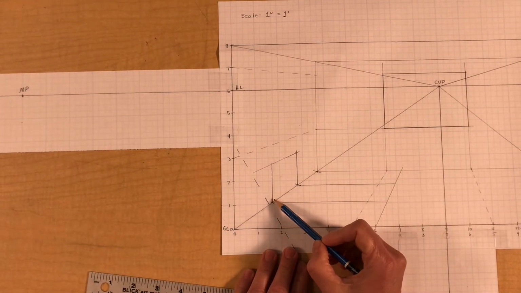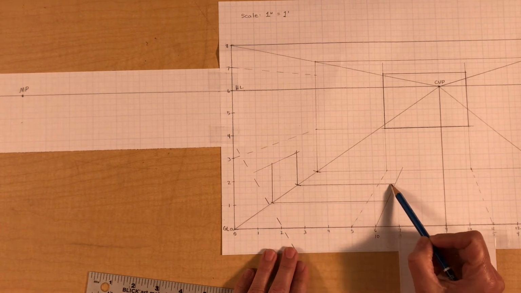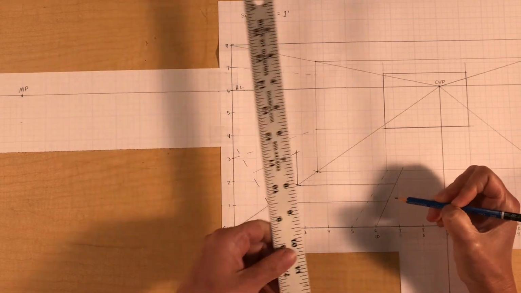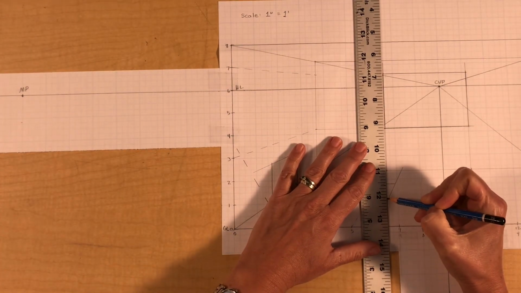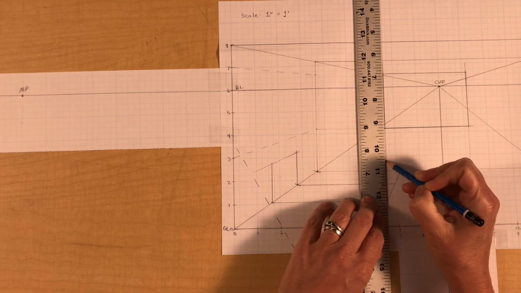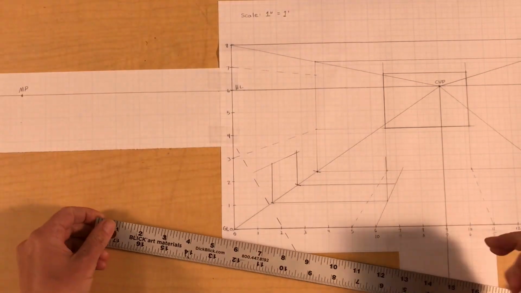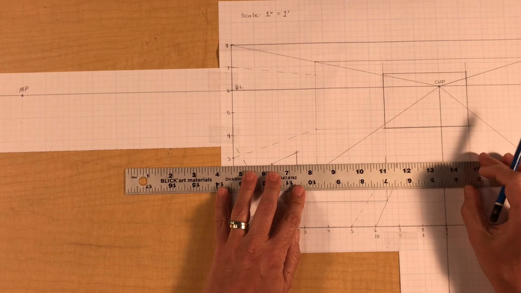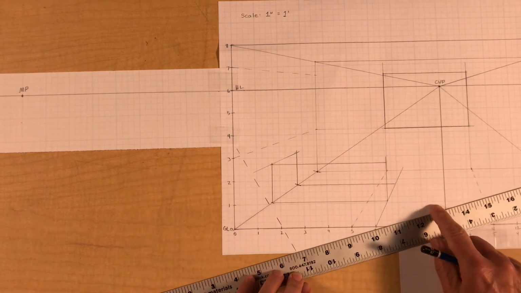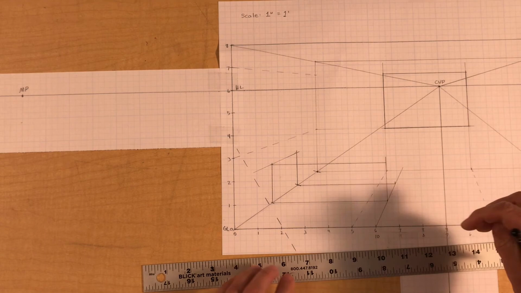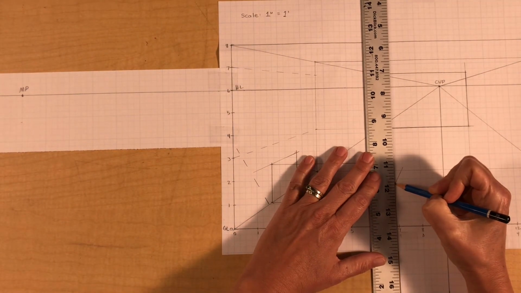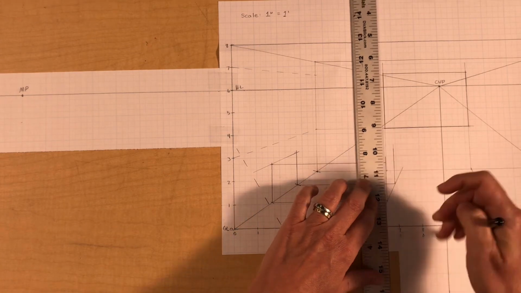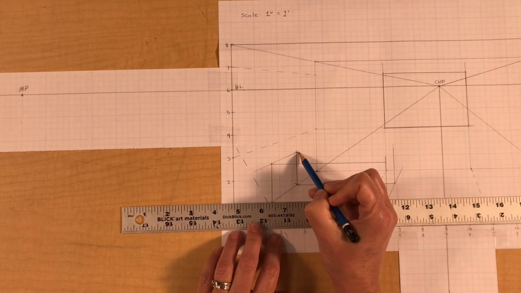Okay, so I have where the bed is leaning up against the wall, where the bed is sitting on the floor. So with these dimensions, I can finish off my box. So I'm going to go straight up here. And then straight across from here to meet this line. That'll finish off that front plane of the bed. Okay, and then the back plane of the bed is going to go up from here. From this point.